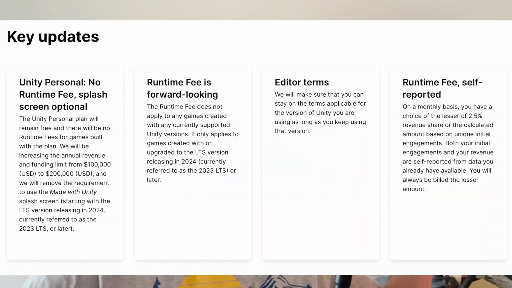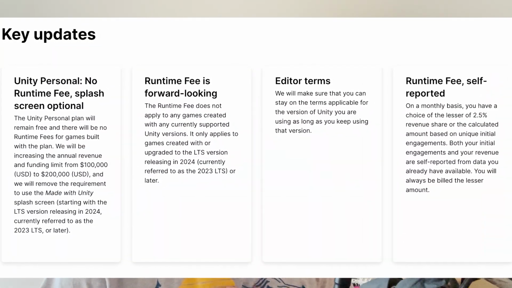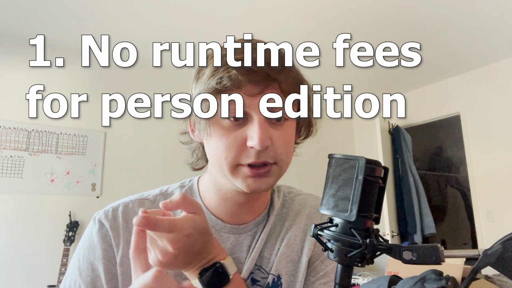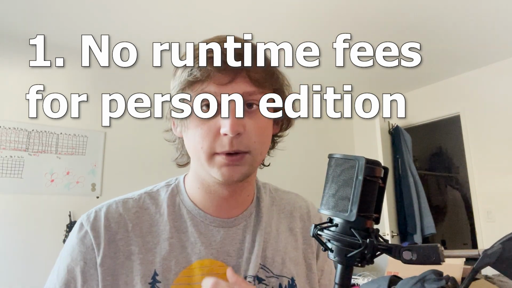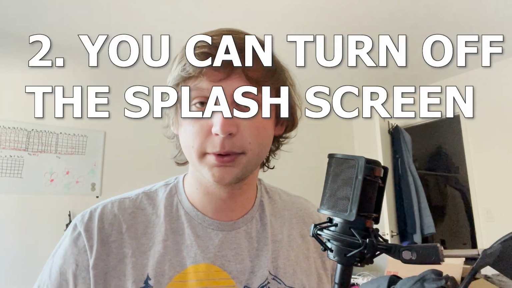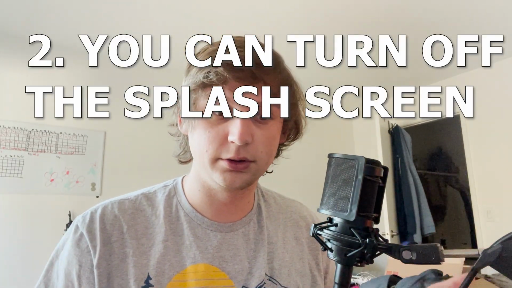And here are the highlights, or at least what pertain to my game. First, there's no runtime fee for the personal tier of Unity. That's the one I use because I'm one guy and it's free. Second, if you're using the personal tier, you are no longer forced to use the splash screen. And this was sort of a telltale sign when something was a really shitty asset flip.